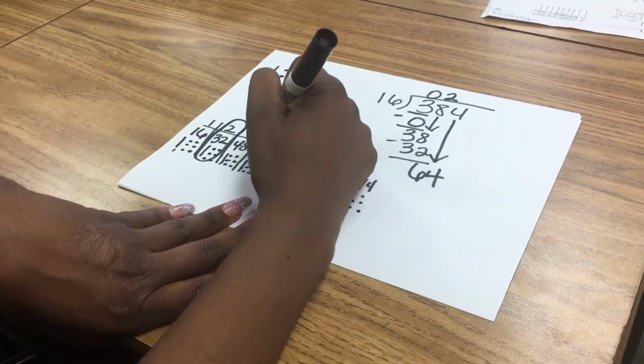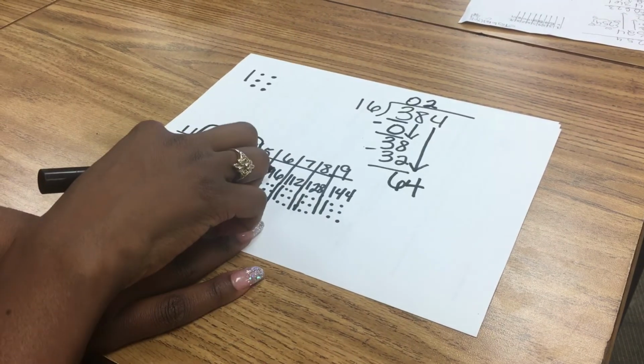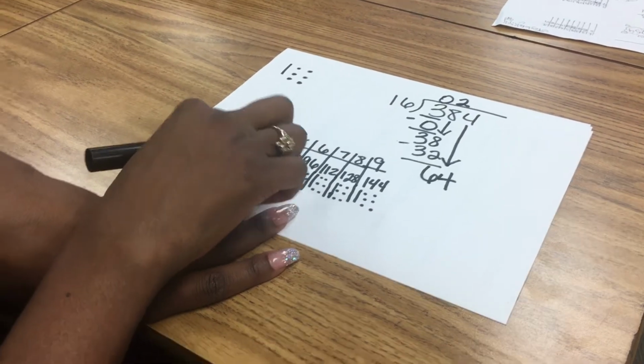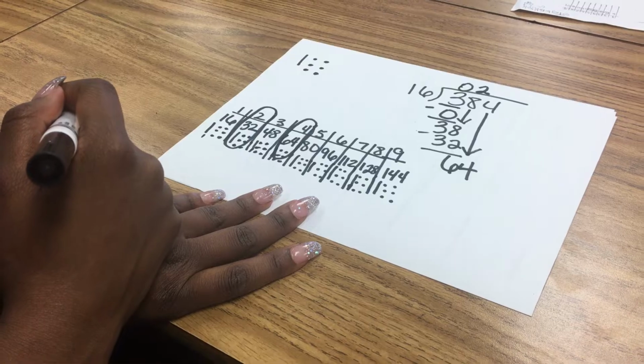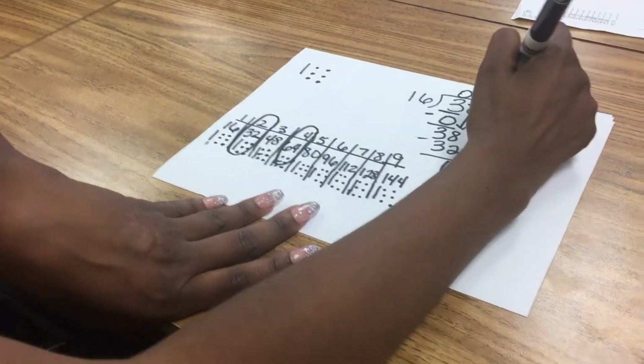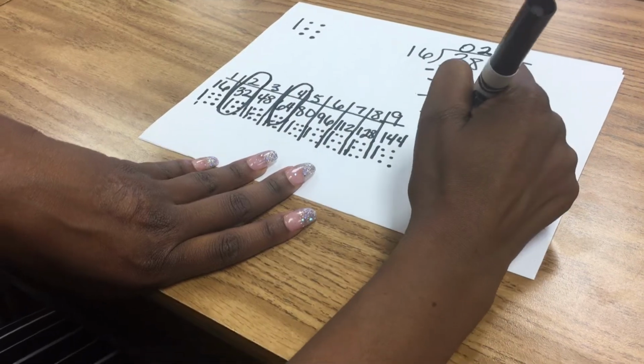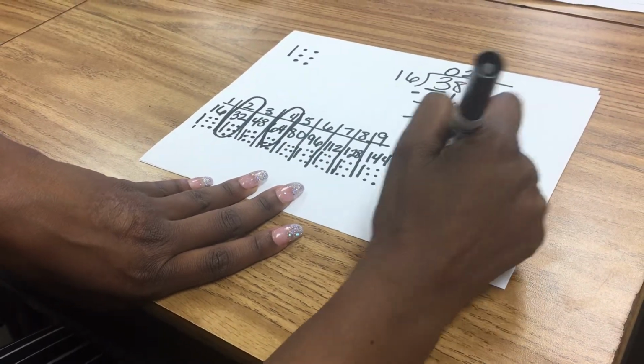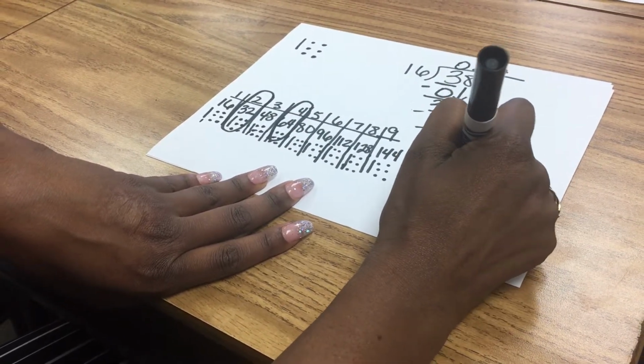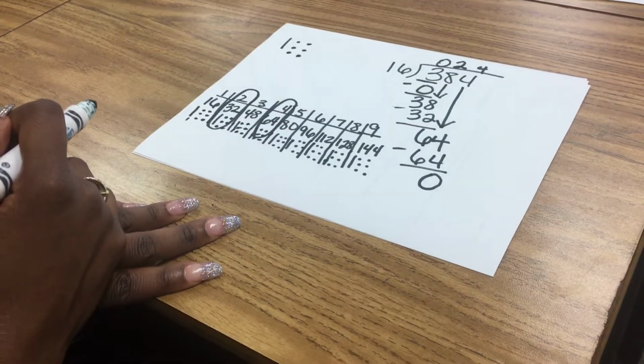So I'm going to circle this because I found my 64 right there. So I'm going to take my 4 to the top. I'm going to subtract my 64. And I am done. Thank you.